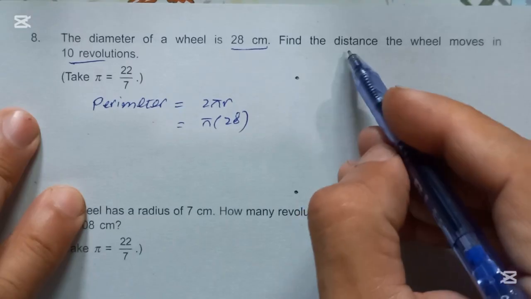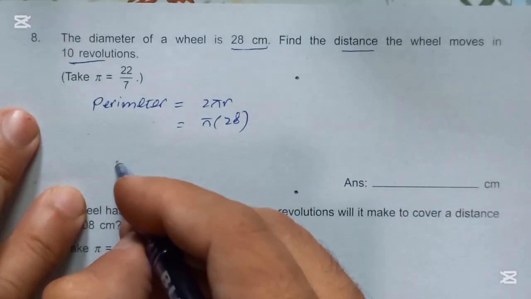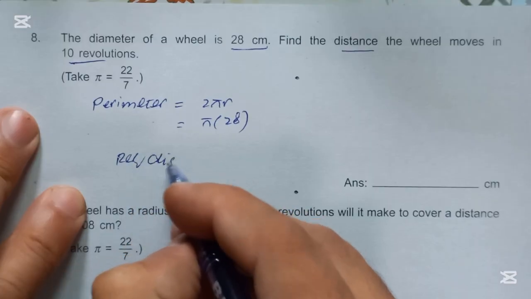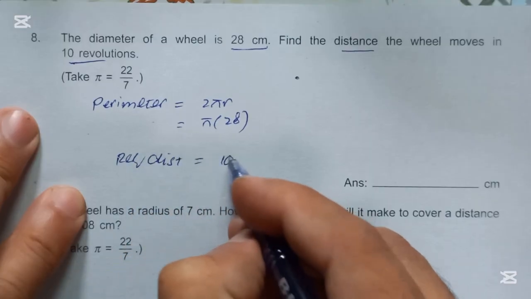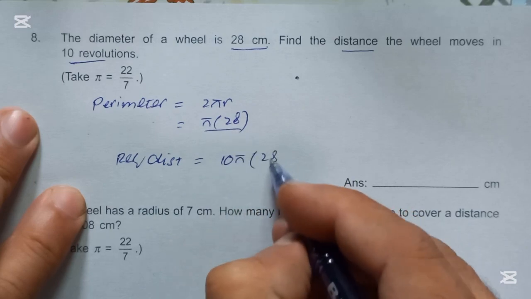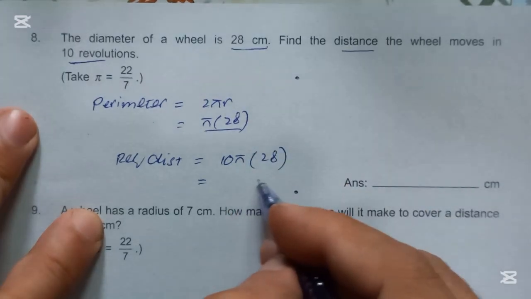So this will be equal to 1 revolution. So actually we are required to find the distance the wheel moves in 10 revolutions. So required distance will be equal to 10 times of this portion. So solve it on the calculator, you will get the answer. Unit will be in centimeters.